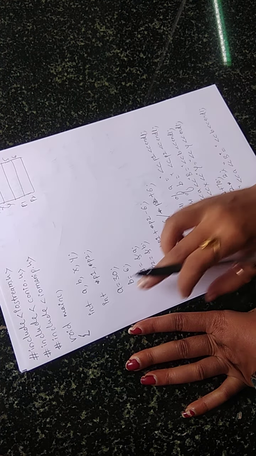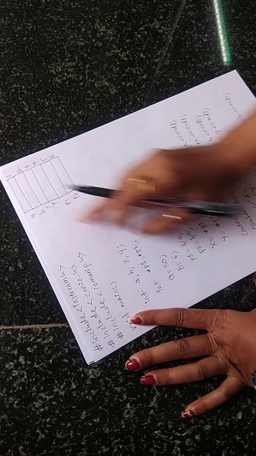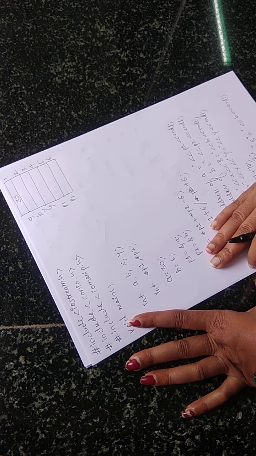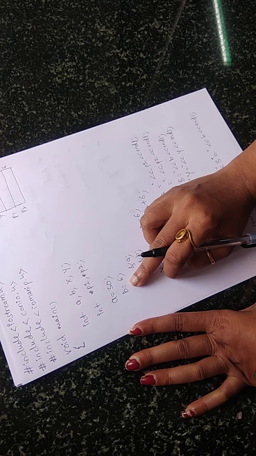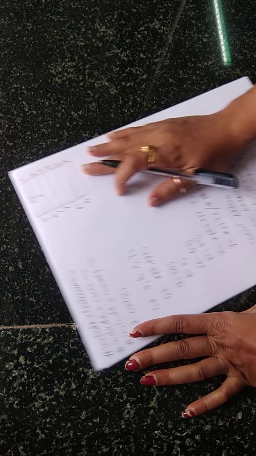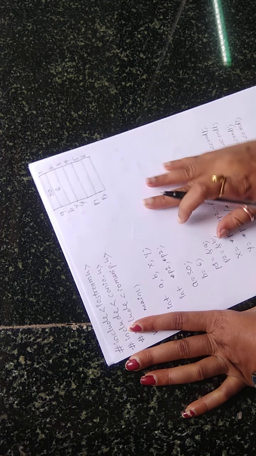Done. Now next line, what is there? A equals 30. So in A, what do you have to store? 30 you have to store. In A you have to store 30. Next, what are we saying? B is equal to 6. So in B, what are you storing? 6. In B, what we are storing is 6.